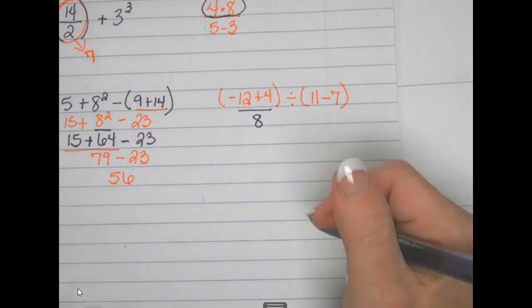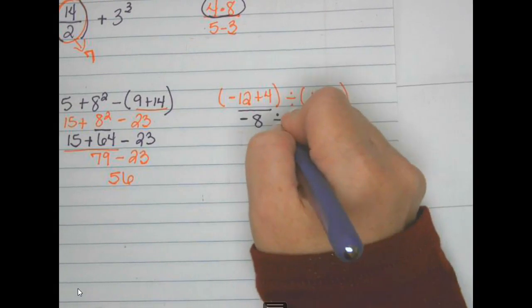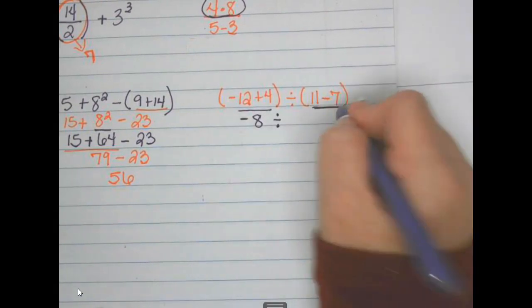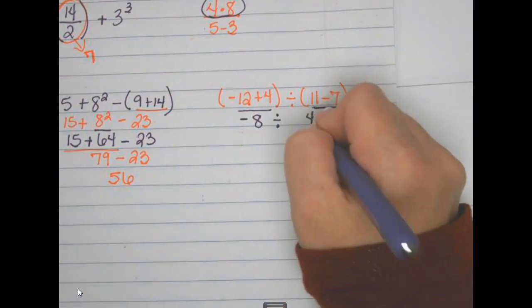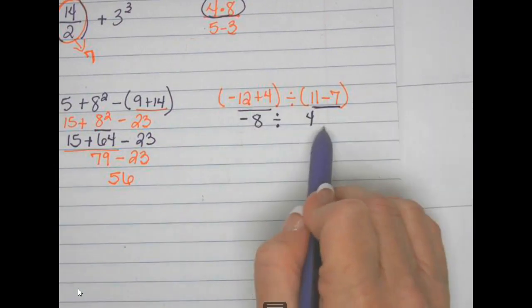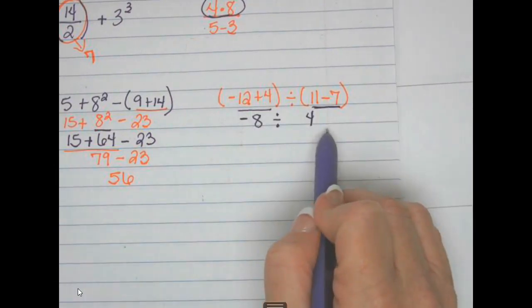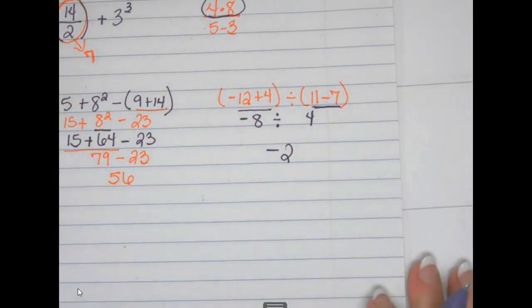What kind of 8 is it? Negative 8. Divided by 11 minus 7, which is 4. So now I have negative 8 divided by 4. I am going to get negative 2.